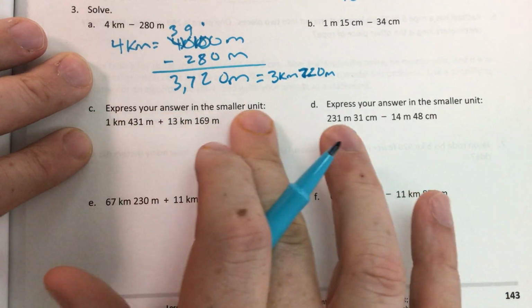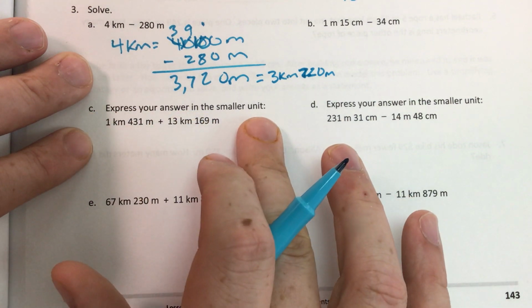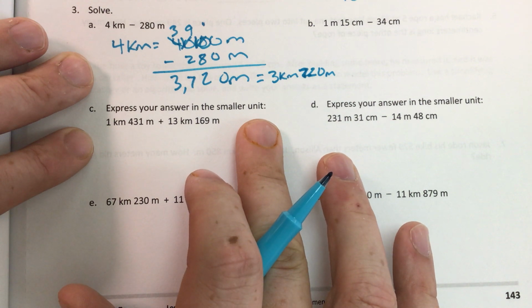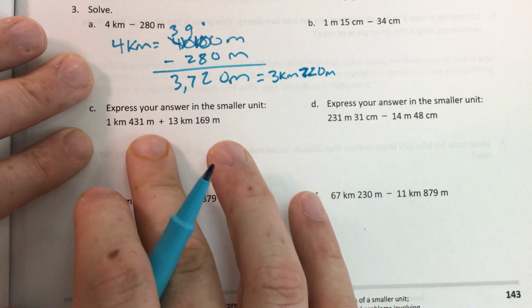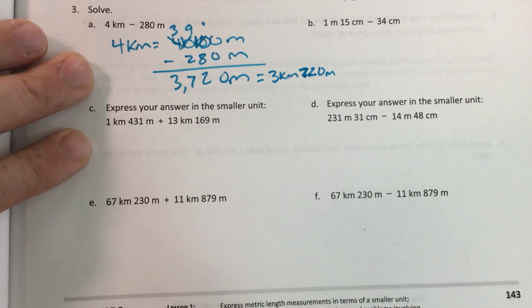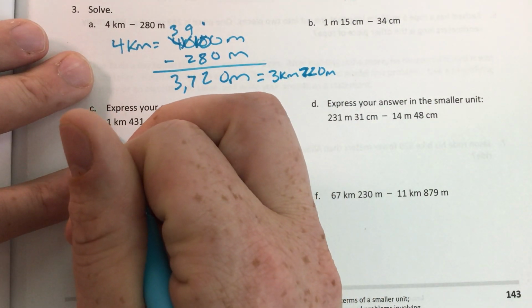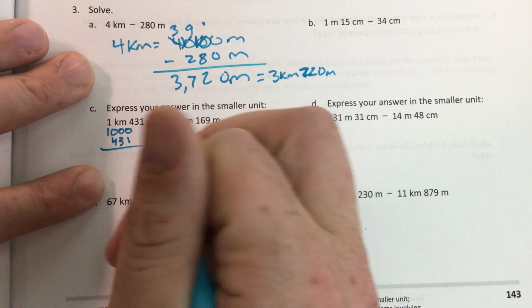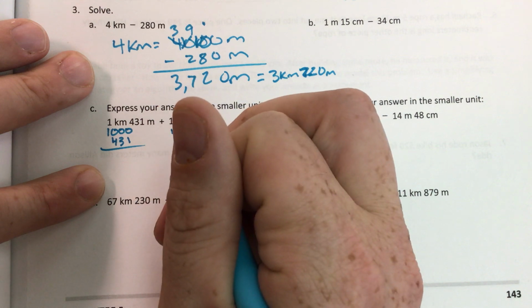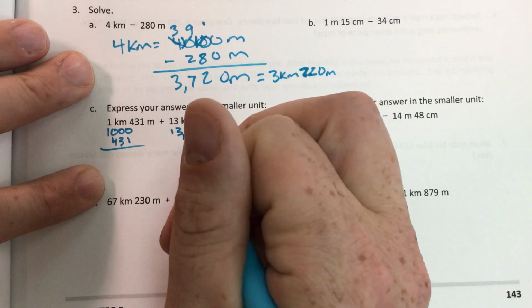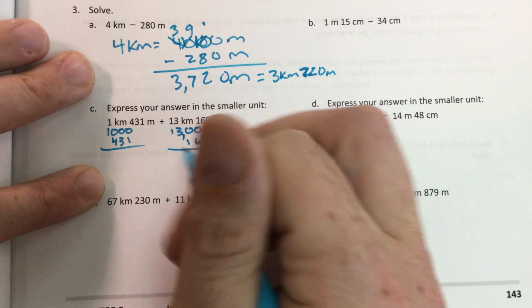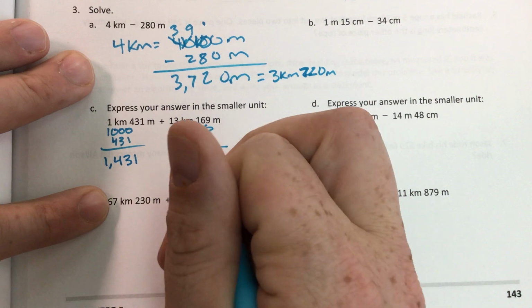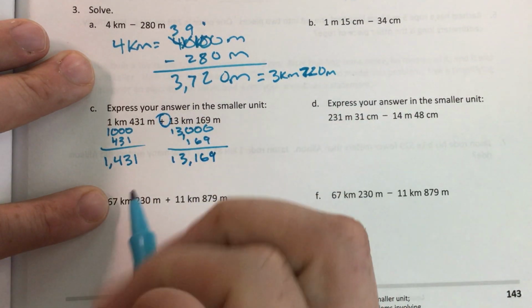Now, interestingly, these problems talk about answering the problem in the lowest possible unit. And what they mean by the lowest possible unit is, well, not kilometers, but meters. So, 1 kilometer would be the same thing as 1,000 plus 431, okay? 13 kilometers would be the same thing as 13,000 plus 169. So, and it asked me to add these.